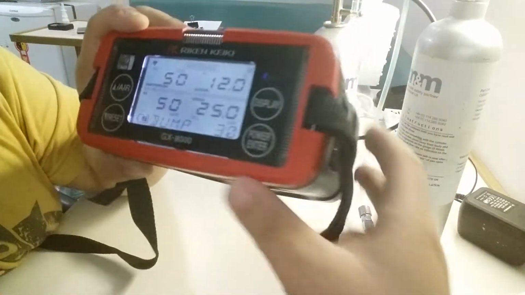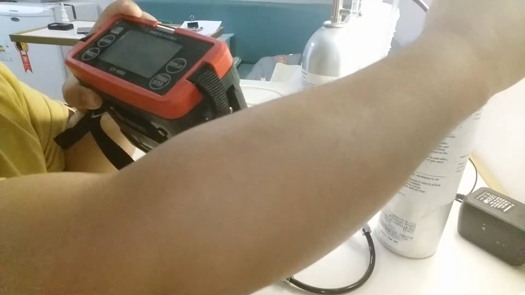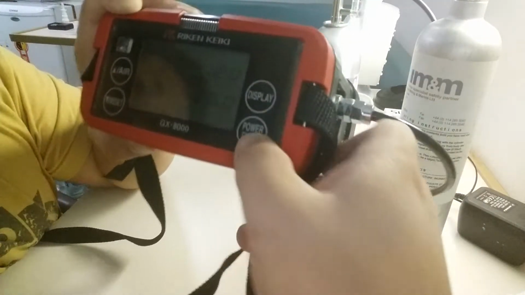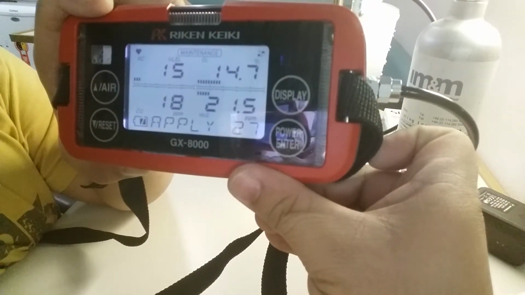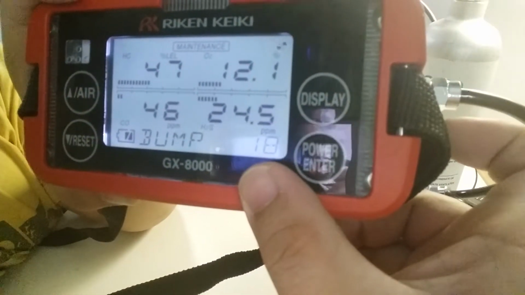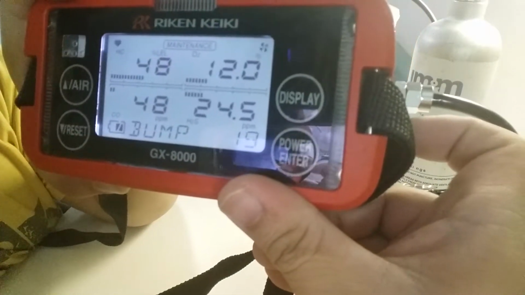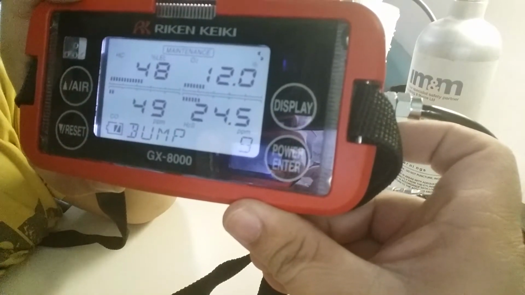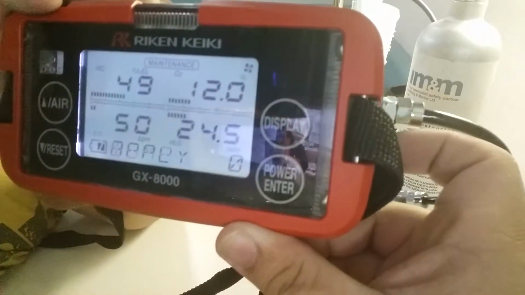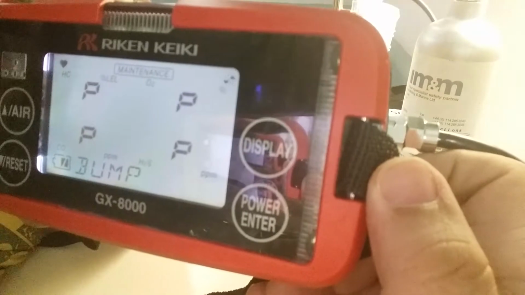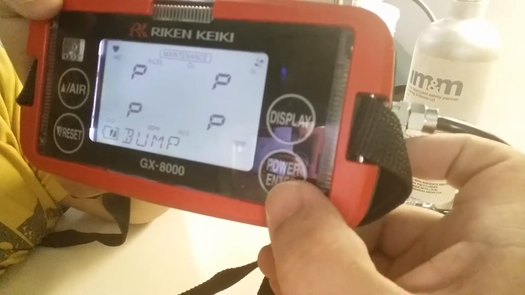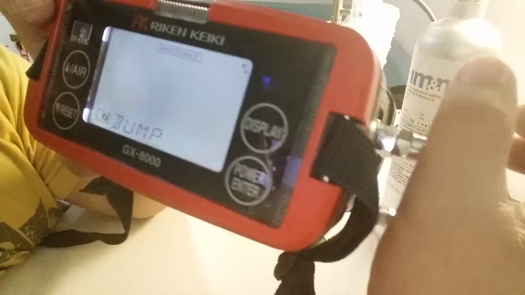So I will connect first the span gas that we are going to use. The same, we will use the 4-in-1. Then I'm going to connect it. Then we will press the bump. Now see, it's now reading. The value numbers are changing, and the time is also going down until 0. We will wait until the equipment finishes the bump test. After it's completed, it will show you the P, which means we have passed all the tests. After this, we will press enter. So we have completed the bump test.